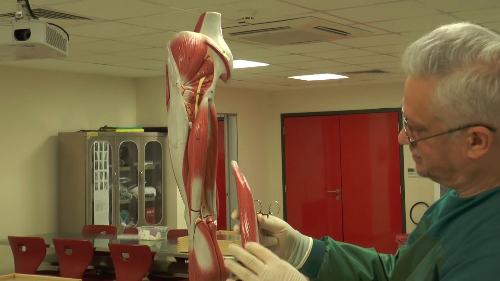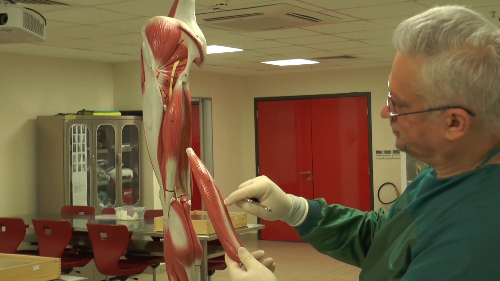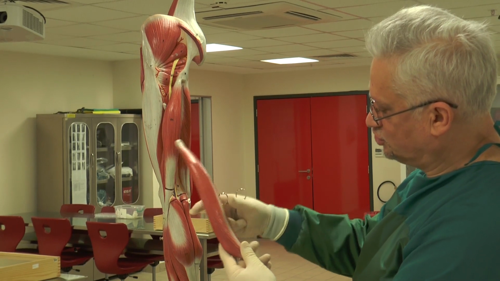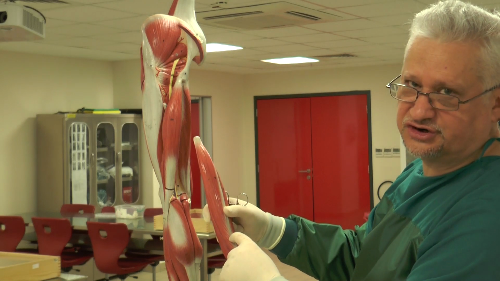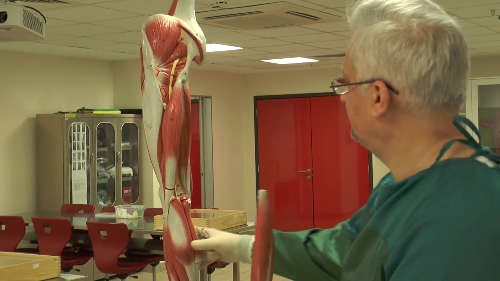The lower part is the semimembranosus. So semitendinosus is the upper muscle, and the lower muscle is the semimembranosus. It's membrane shaped. Semitendinosus has a circular and a long tendon. So that's referred to as semitendinosus, and below that is semimembranosus.